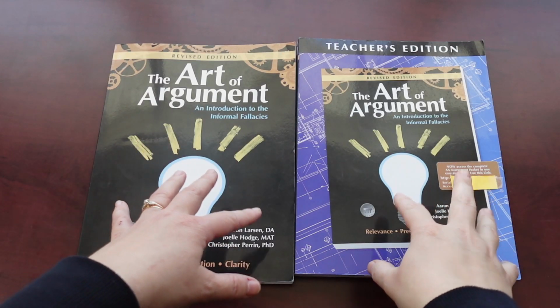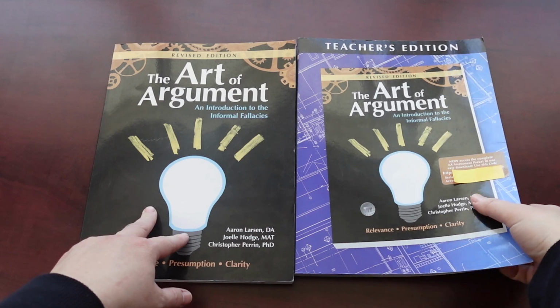I'm going to go ahead and turn the camera around, give you a look at the different components, and I'll come back here and share my thoughts about it. Here's a look at the two books. So this is the teacher's book, this is the student book. So we'll start with the student one.